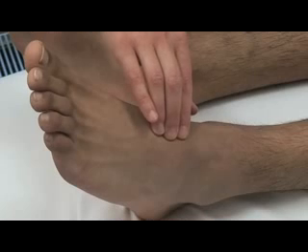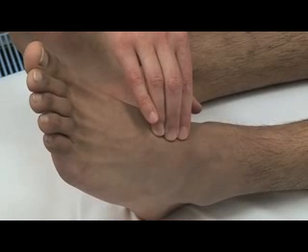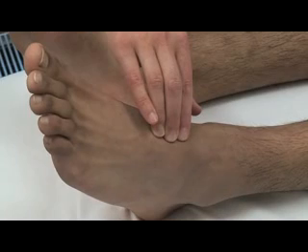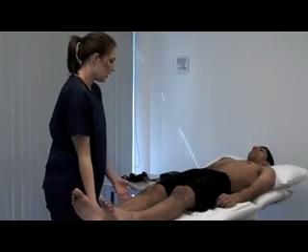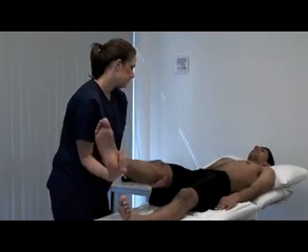With the same fingers, feel midway down the dorsum of the foot, just lateral to the tendon of the extensor hallucis longus, for the dorsalis pedis pulse. I'm going to lift your leg. Finally, we perform Berger's test.